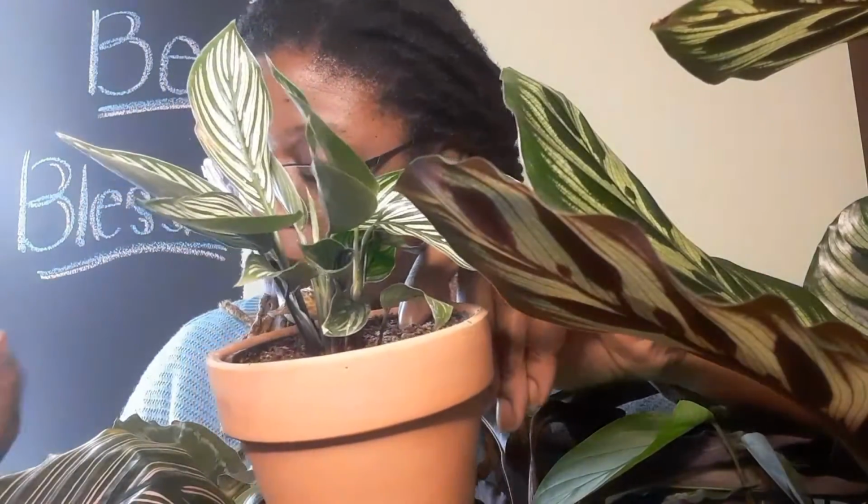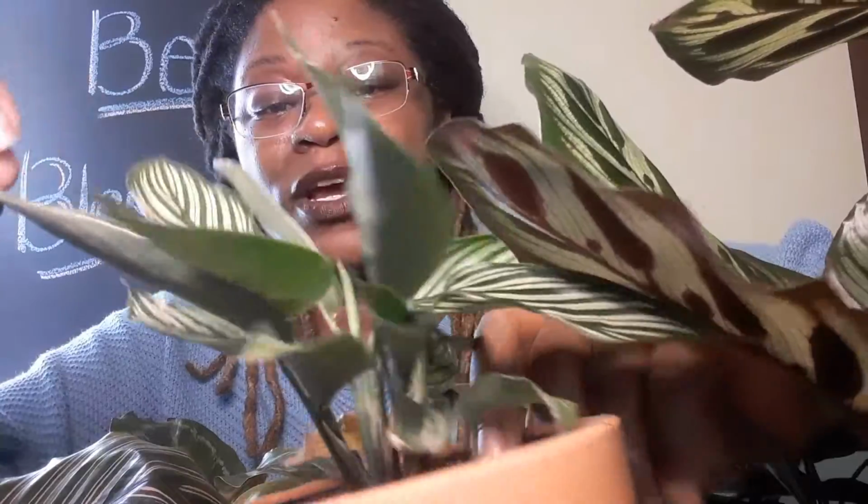But this is the Calathea vittata, also called the Calathea elliptica or the Goeppertia elliptica. Sorry, I keep forgetting my words there. But this one here, it does have some browning, but for the most part, she is thriving.